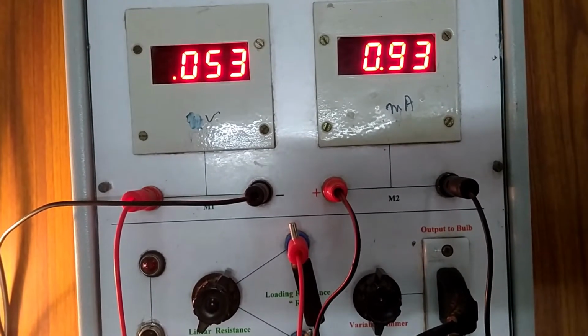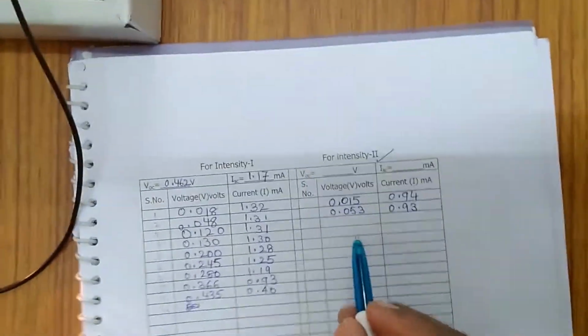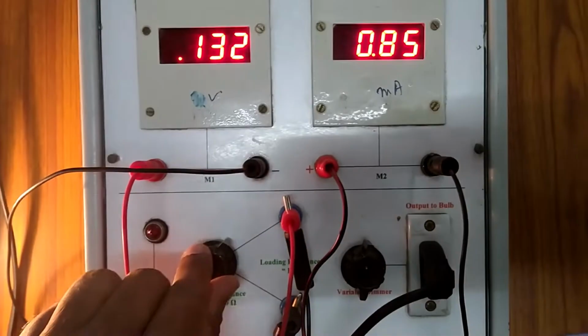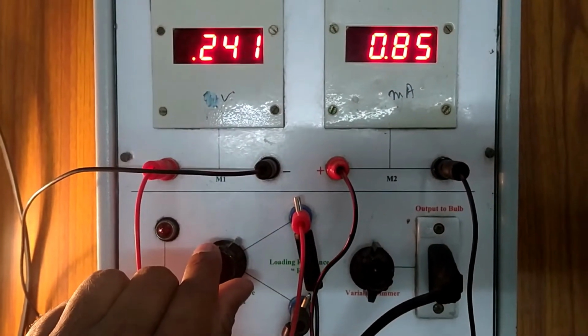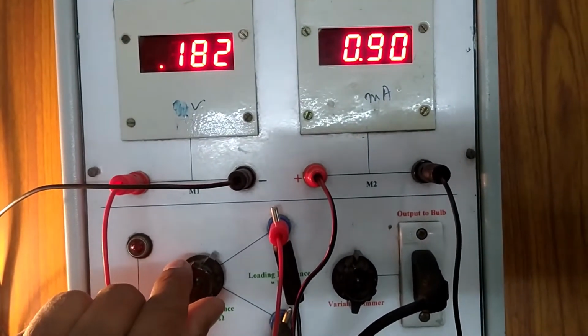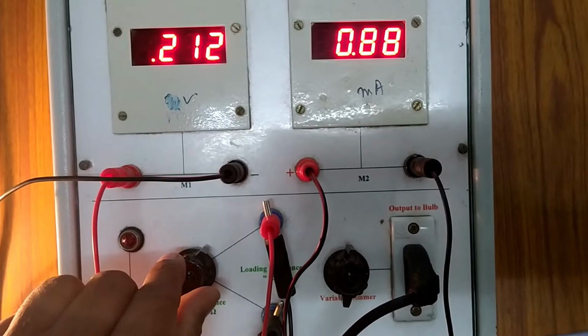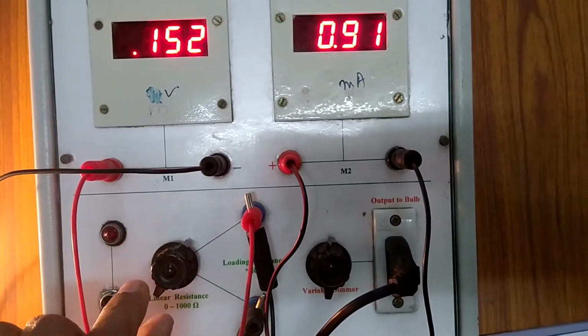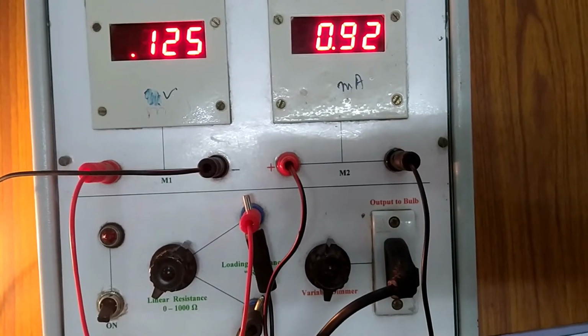Current is 0.93. I have noted down these values. Now I increase the value. I am taking intermittent values, but when you are doing the experiment, you have to take more readings so that the graph is good and your calculations match the desired values.